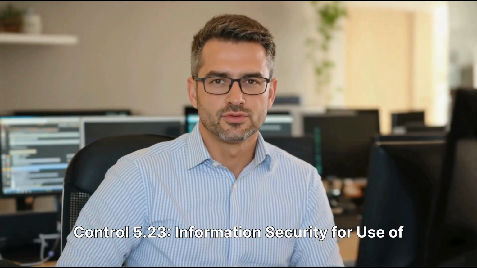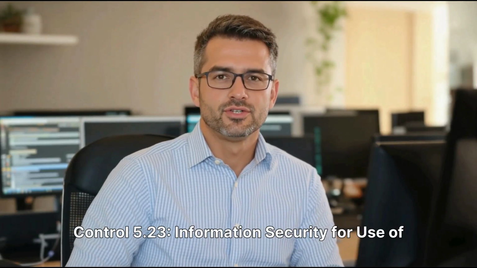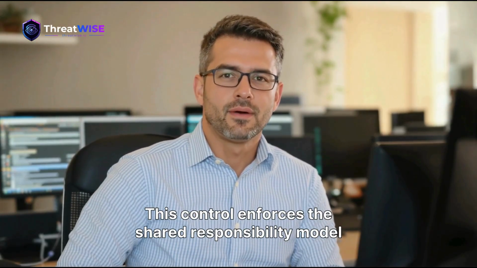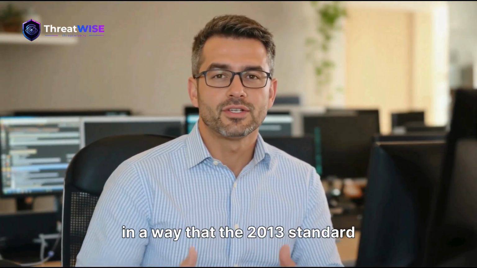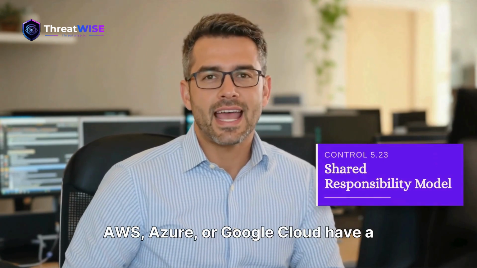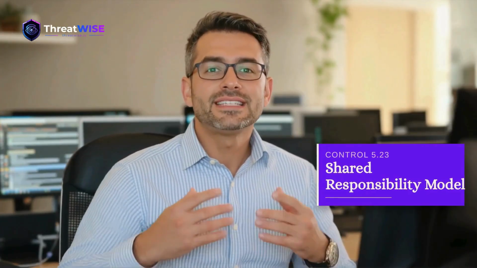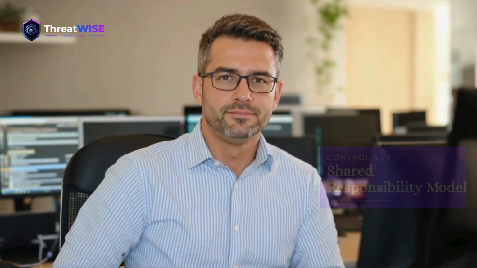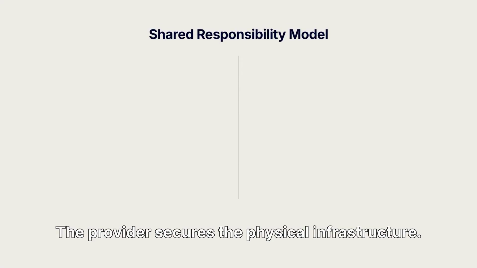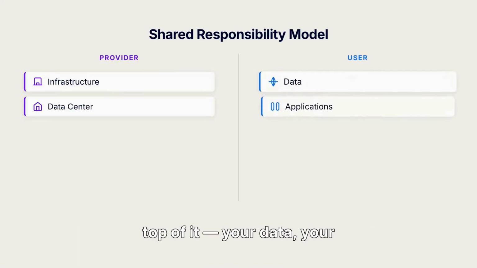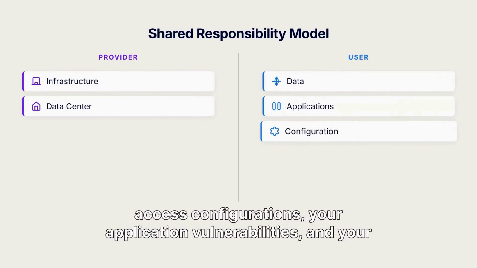Control 5.23, Information Security for Use of Cloud Services. This control enforces the shared responsibility model in a way that the 2013 standard never did. The reality is that most organizations using AWS, Azure, or Google Cloud have a dangerous misconception. They believe the cloud provider handles security. The provider secures the physical infrastructure. You are responsible for everything built on top of it. Your data, your access configurations, your application vulnerabilities, and your compliance posture.